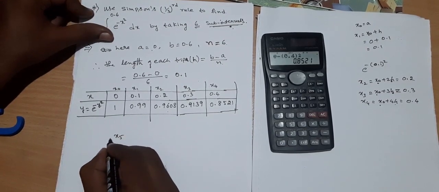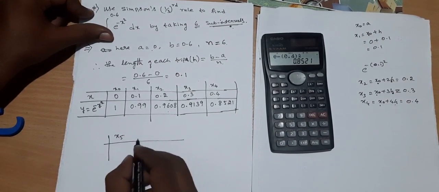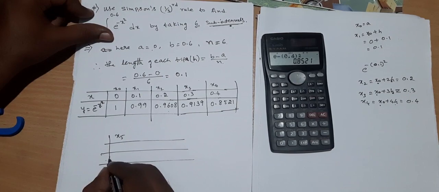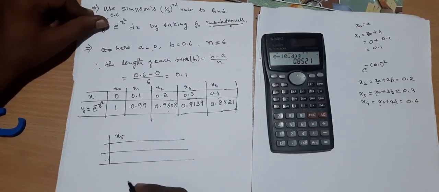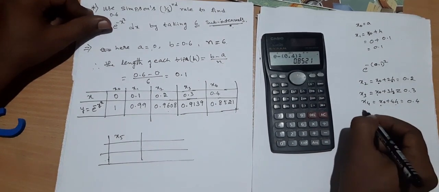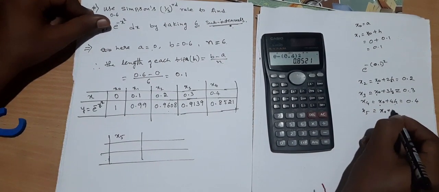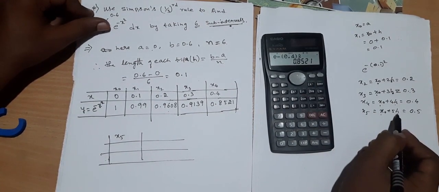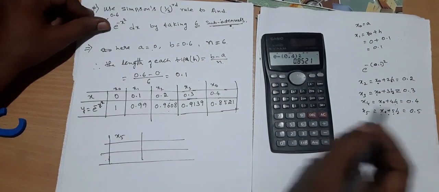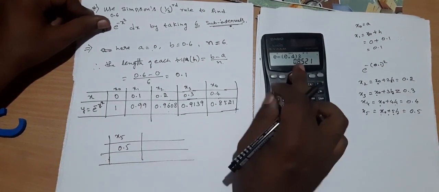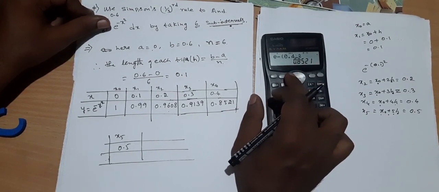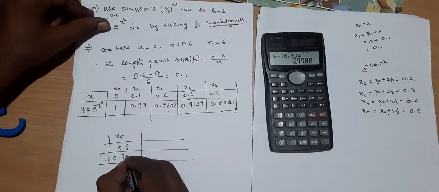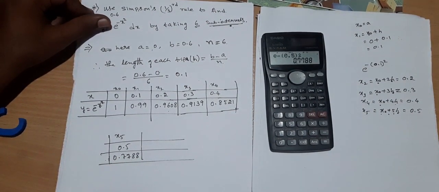So what do you get? x5. x5 equals x0 plus 5 times of h. So you'll get 0.5. x0 value is 0 and h value is 0.1. If you multiply with 5, you'll get 0.5. So instead of 0.4 here, I'll write 0.5. So how much you get? It is 0.7788.